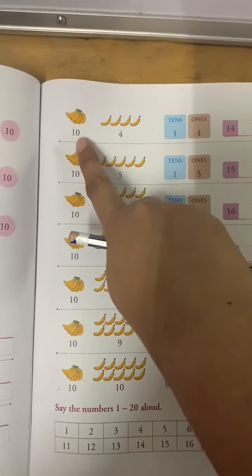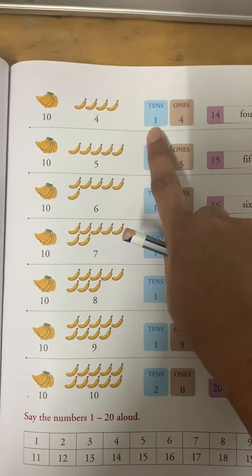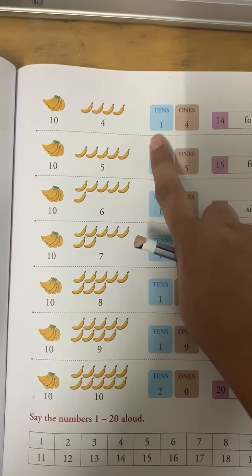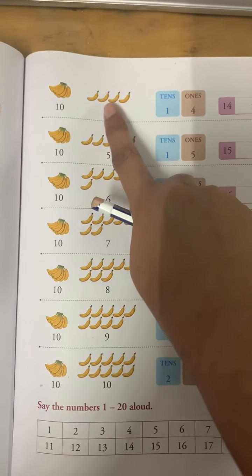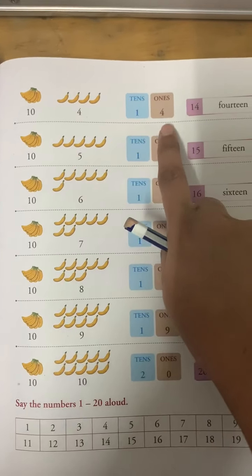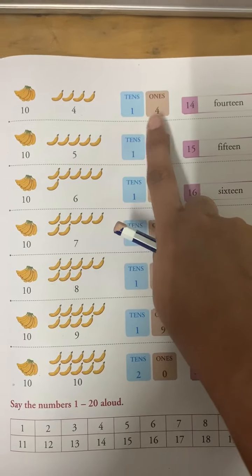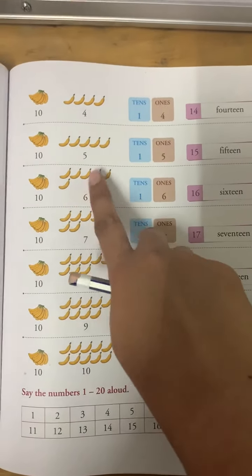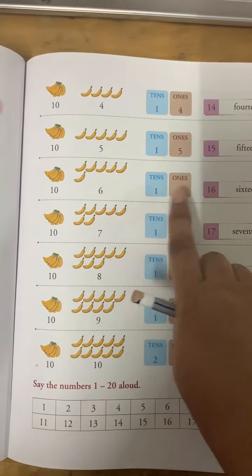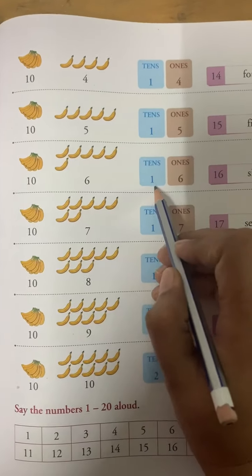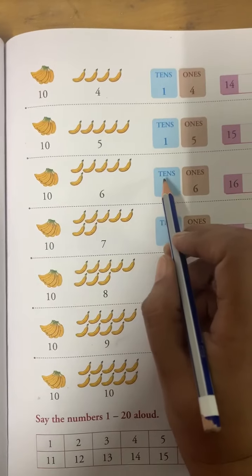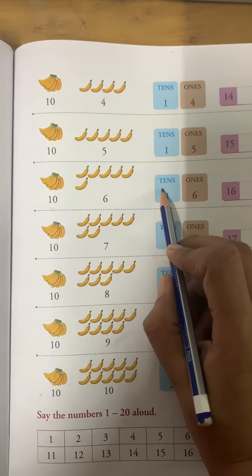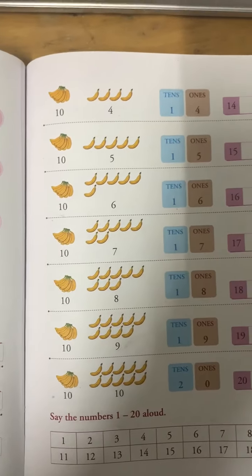And what we are doing, this 10 is at the tens place, what will we write? 1, because already it is 10. So we will write only 1 here. And these are the ones. How many ones? 4. So we will write 4 here. 1, 4, 14. And we write the spelling as well. Then 1, 5, 15. 1, 6, 16. Why this 1 at the tens place? Because we are already writing it as tens. So the 0 of 10 is already included in the 10. So we will write only 1.